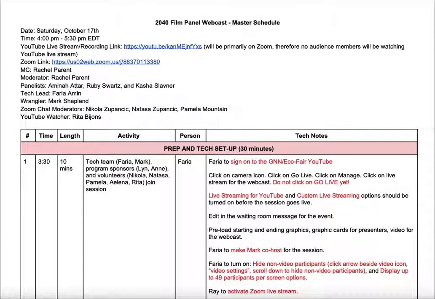Typically, we like to print out the master schedule so we can actually cross things off as they're done, but this is the best way to make sure everything that needs to be done happens and that you're holding yourself accountable. This is an example of a master schedule I did.